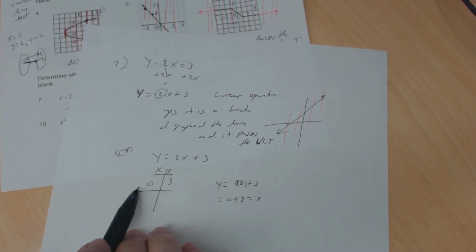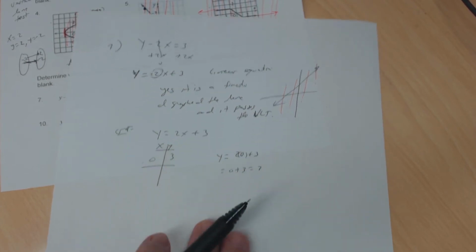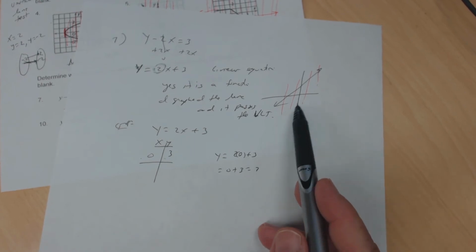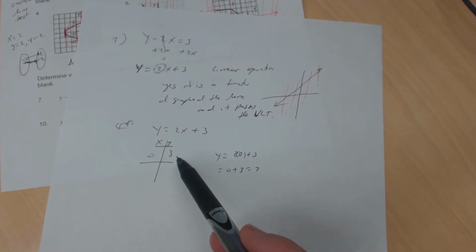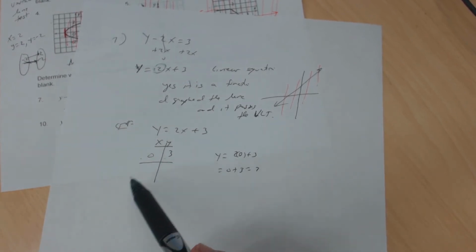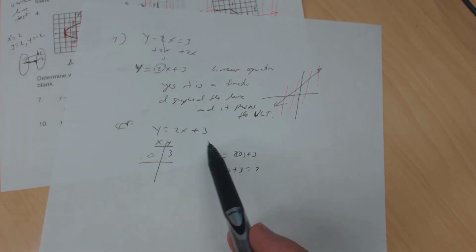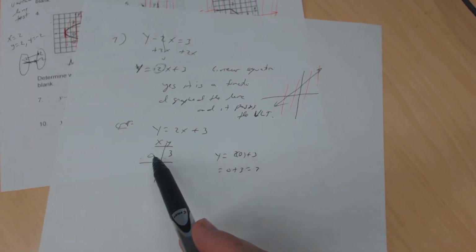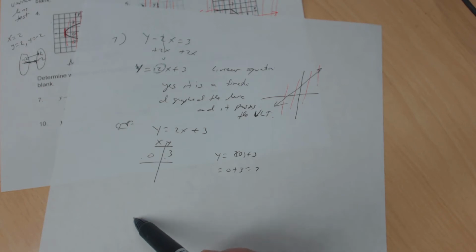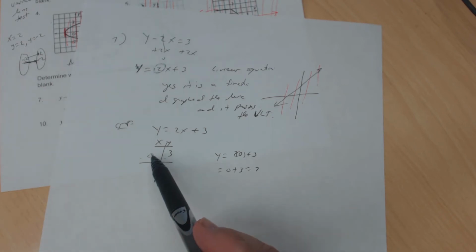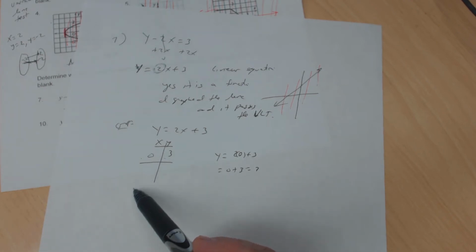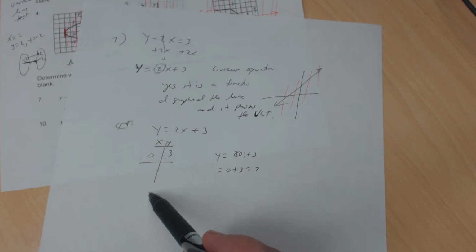Notice that when x is 0, there's only one y value. So far we are okay, but you have to use a few more points. You can't use all the points because there's an infinite number of points on this line, so there's no way you can list all of them. So just do a few positive, a few negative, and see if for each x value you get exactly one y value. In order for it to be a function, for each x there has to be exactly one y assigned to it.